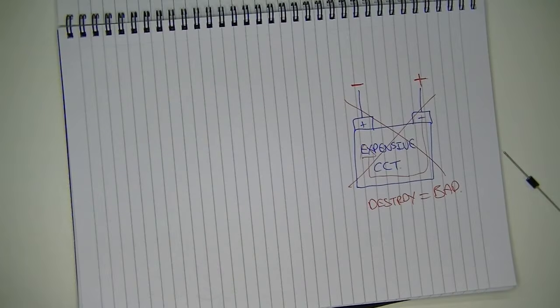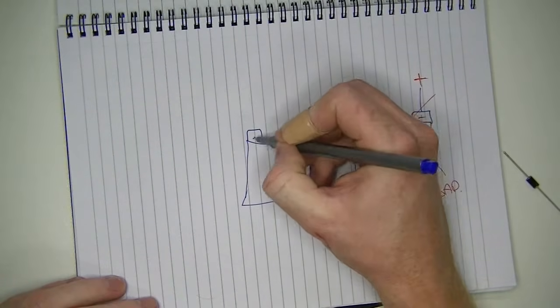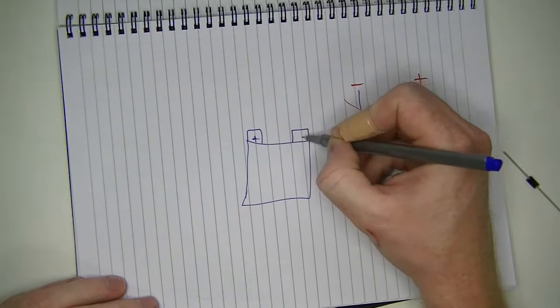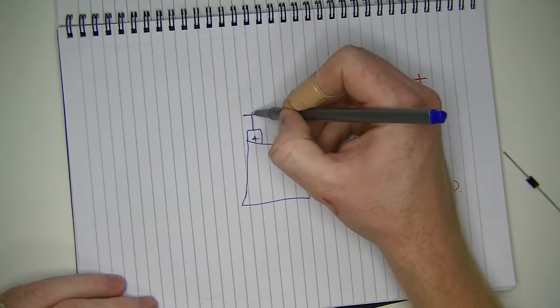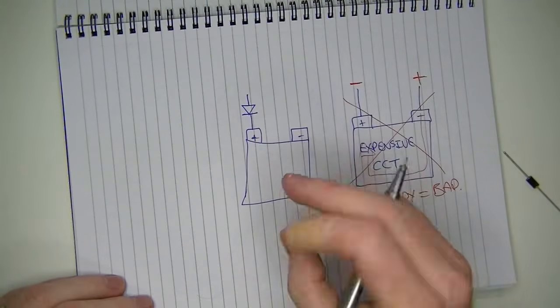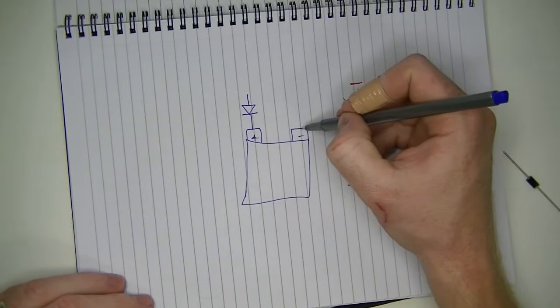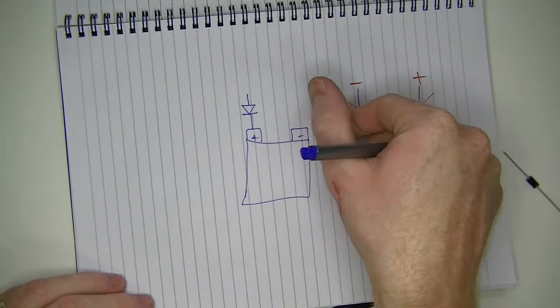So let's have a look at this. Here's our expensive circuit again. There's our positive, there's our negative connection. I will connect the diode in. Doesn't matter which leg I put it on, it just matters which way around it is. If I wanted to put it on the negative end, I just have to flip that diode the other way around.